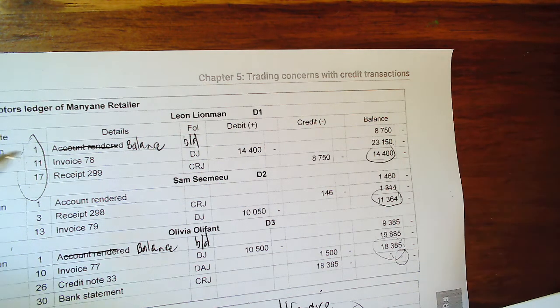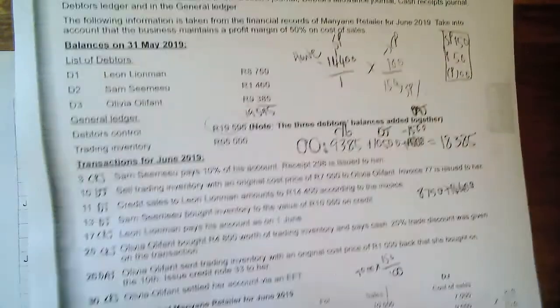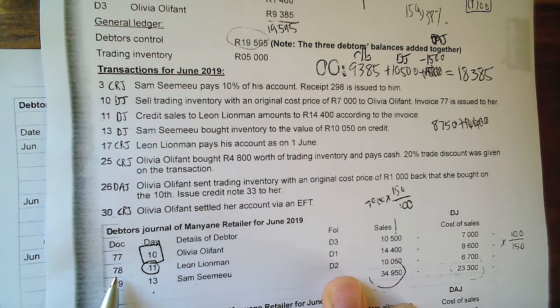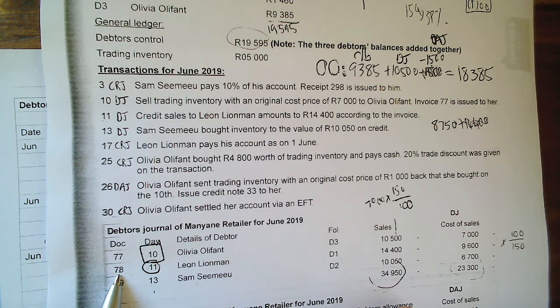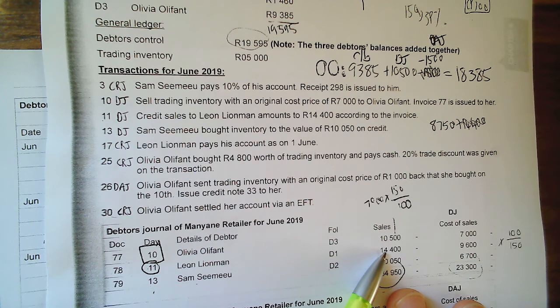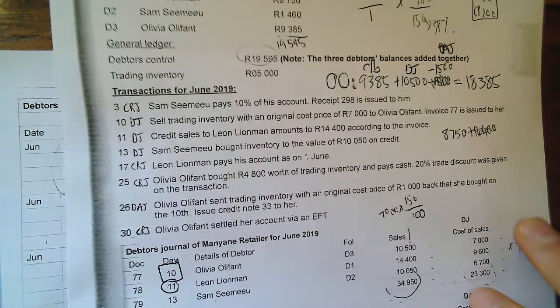So on the 11th it was in the DJ. I'm going to go to the DJ on the 11th, and you will see over here the 11th, source document number 78. Now if it's in the debtors journal, the source document is an invoice. Here I see Leon Lionman's name, and the price that we sold it to him for was 14,400. So automatically think that the account of Mr. Lionman must become more by 14,400.